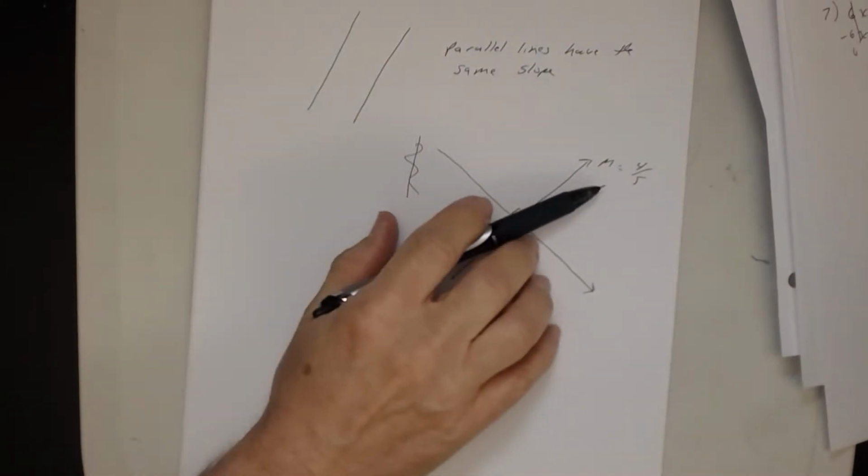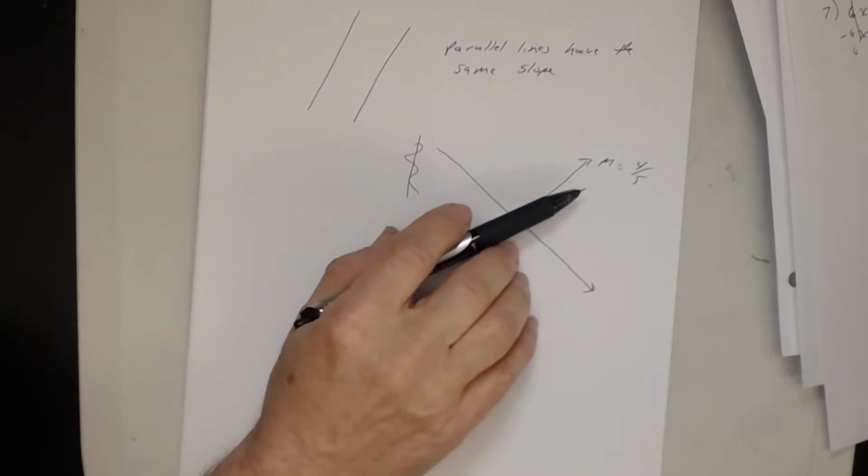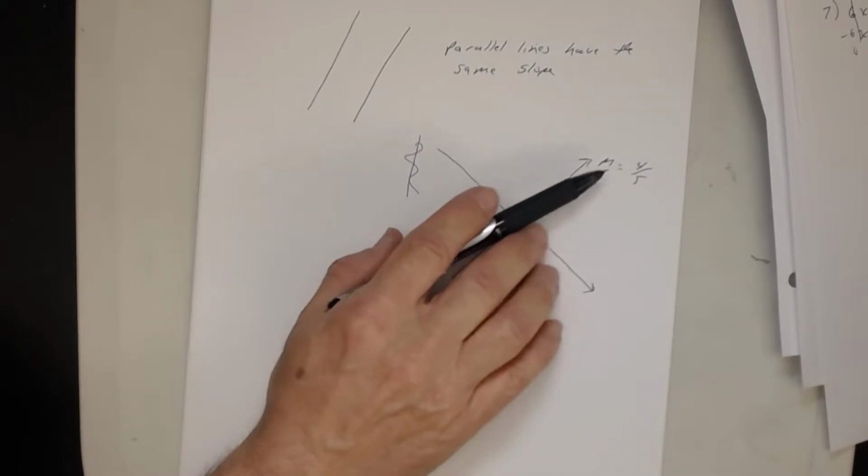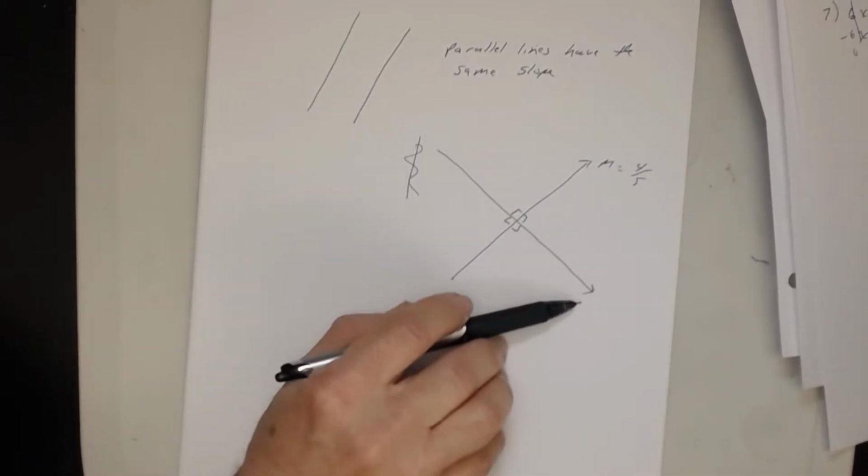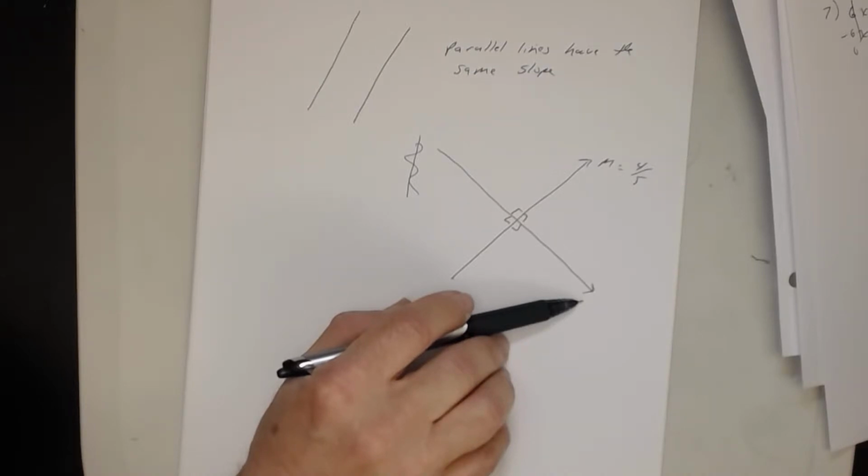So for those of you that did that worksheet, that was due tonight, now it's due Tuesday, if this slope was 4 fifths, what was the slope of this line? Nope. Not negative 4 fifths, negative 5 over 4.